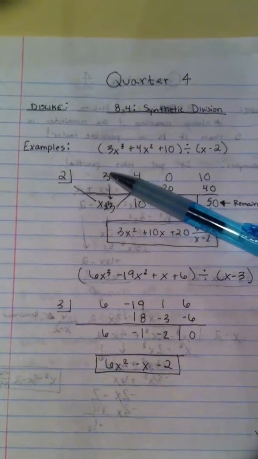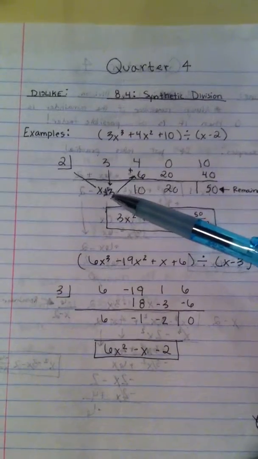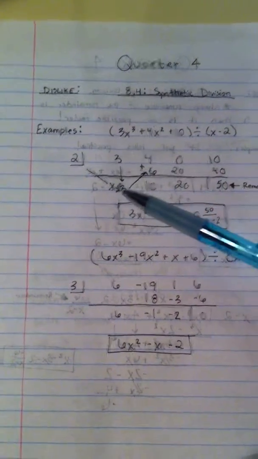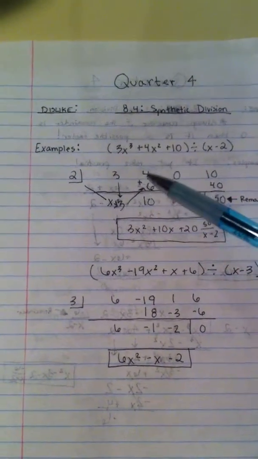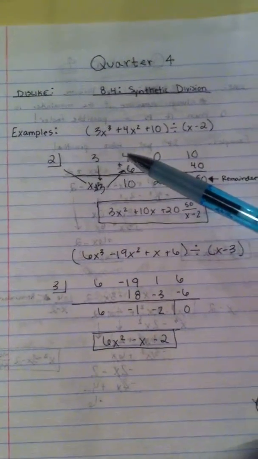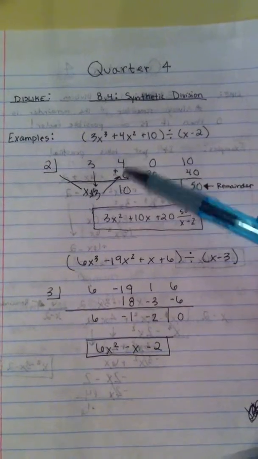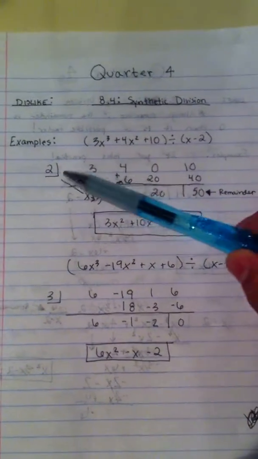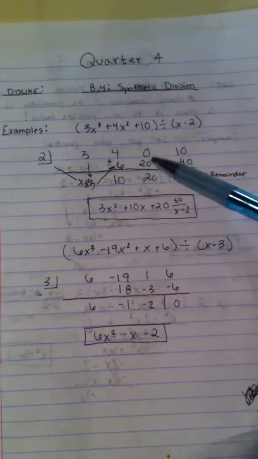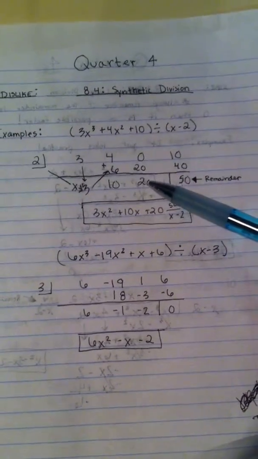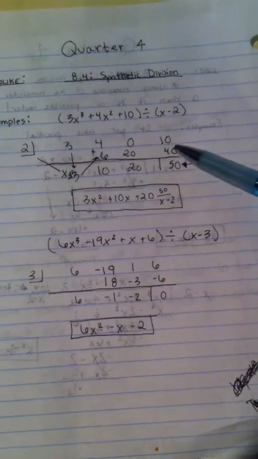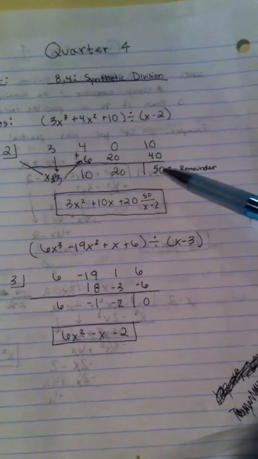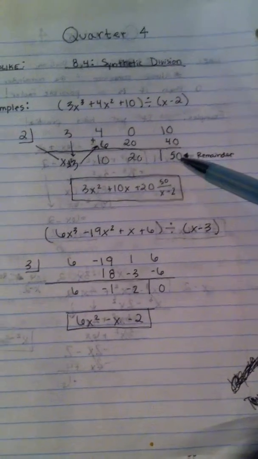You always bring down this first coefficient below the line, which is 3. And you multiply this times the number below the line to get 6. And for synthetic division, you are always adding, so we do 4 plus 6 equals 10. Again, multiply it by our 2 to get 20. Adding 0 and 20 to get 20. Multiply the 20 and the 2 to get 40. And we add the 10 and the 40 to get 50, and our last number below is always going to be our remainder.